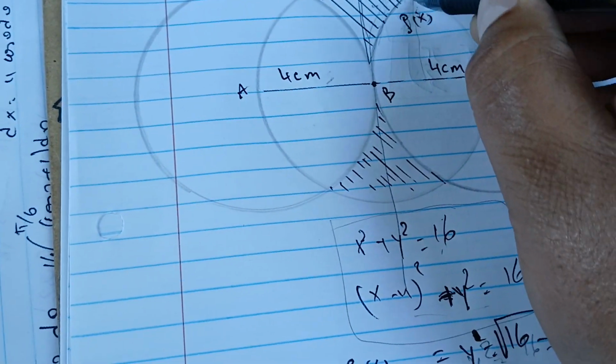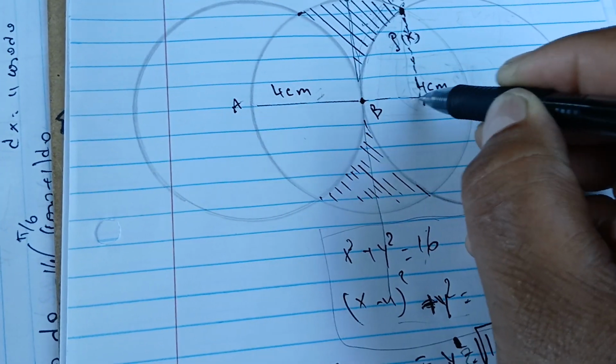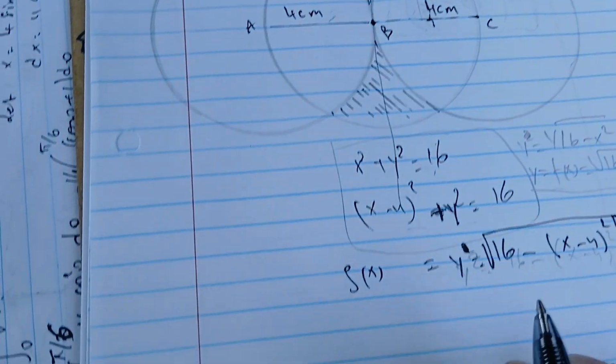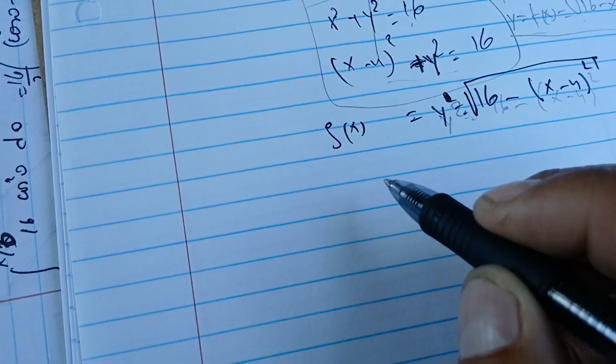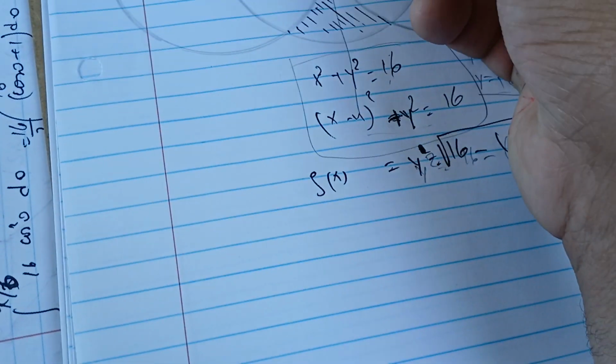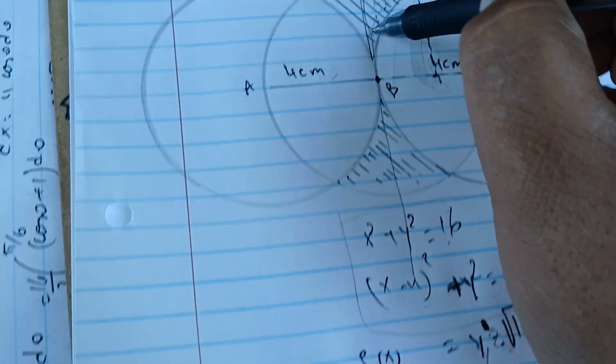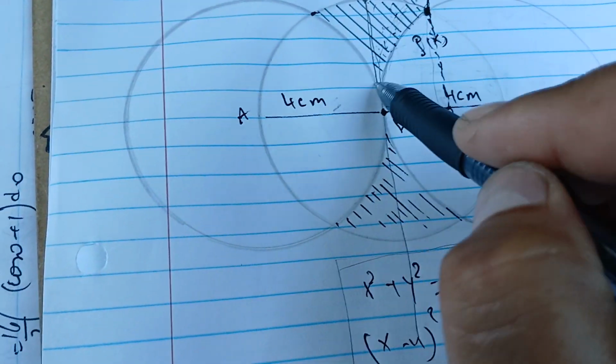We need to know the point of intersection, because we want to integrate between 0 and this point that we're going to call alpha. We're going to multiply by 4 later. For this integral only, let's call it I.